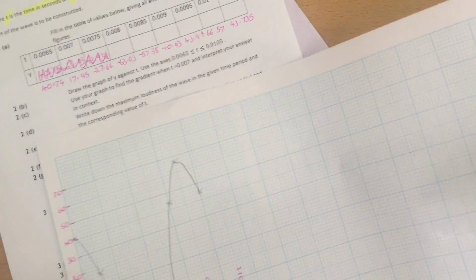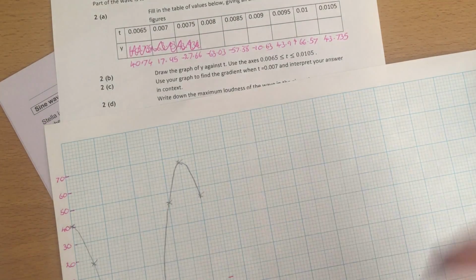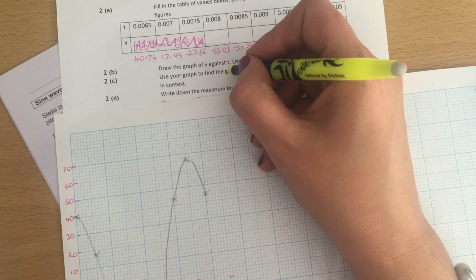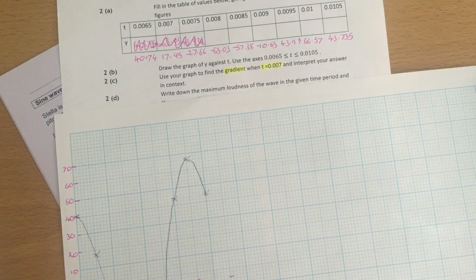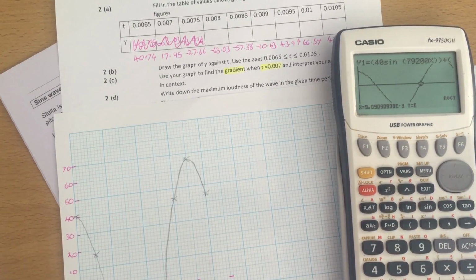Okay, so use your graph to find the gradient. Now, depending on your knowledge of your calculator, this gradient at this point. So, if you're an A2 student retaking your AS, you can use calculus if you're good enough. But realistically, it makes sense to do this using a tangent and a straight line.